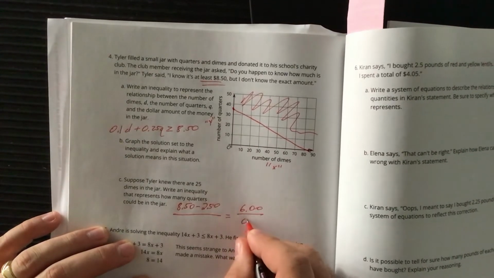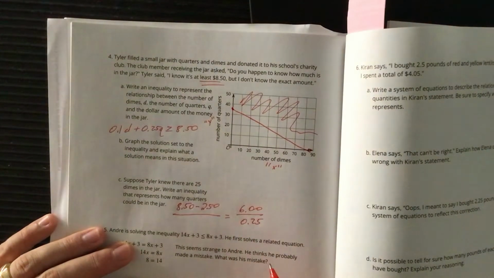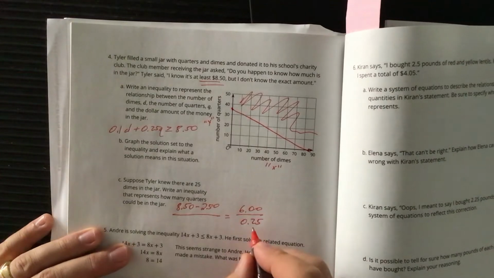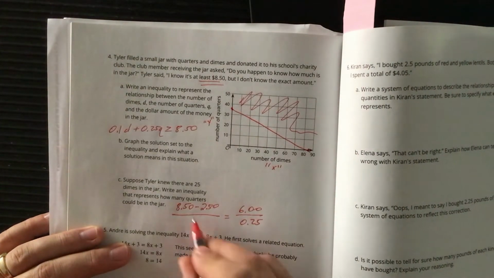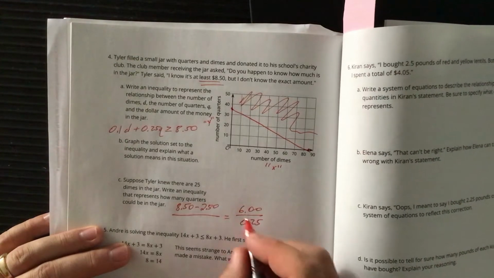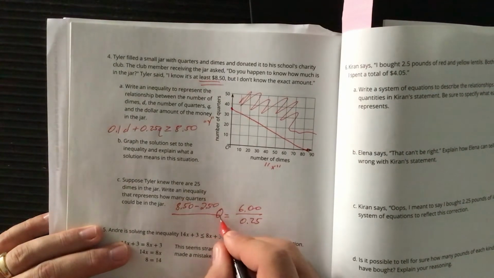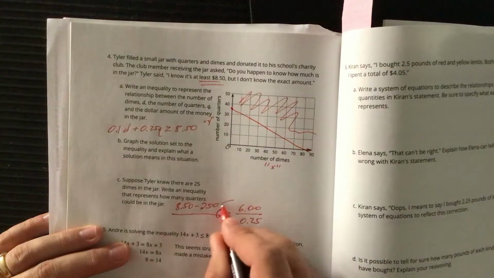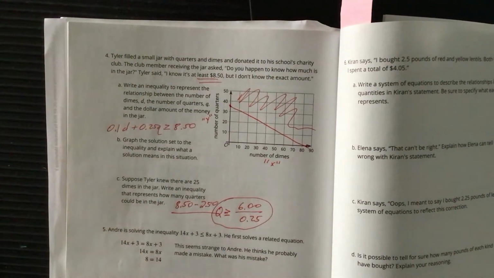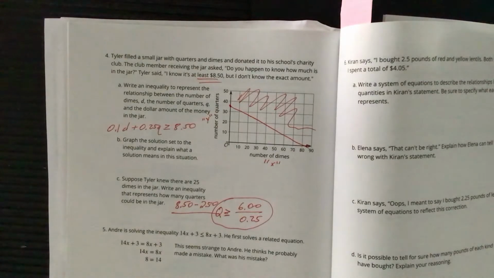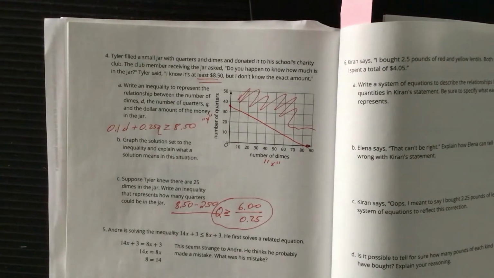So if I take that divided by 25 cents, that'll tell me the minimum amount of quarters that will give me $6 to make sure I have over 850. So Q has to be greater than or equal to whatever that number is. Some of you maybe divided and said 24. So 24 quarters or more, that would be fine as well.